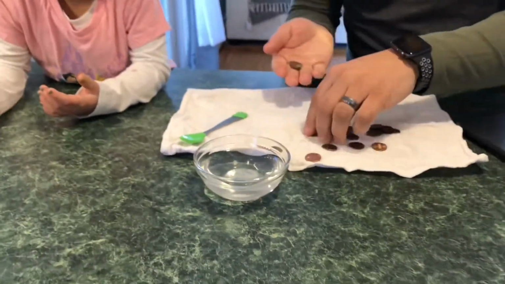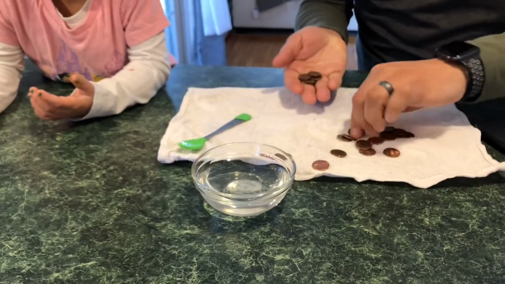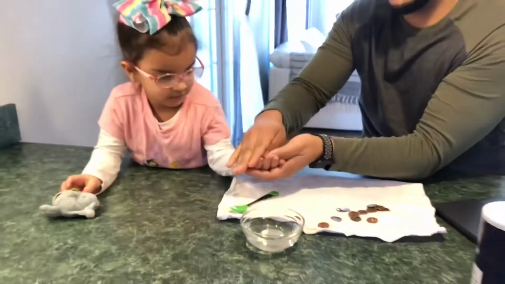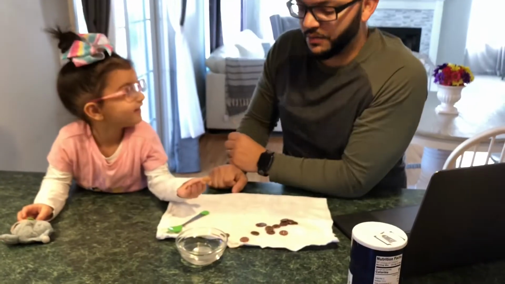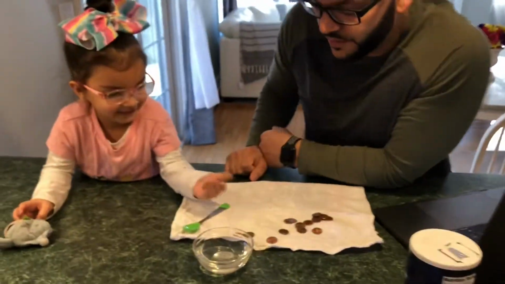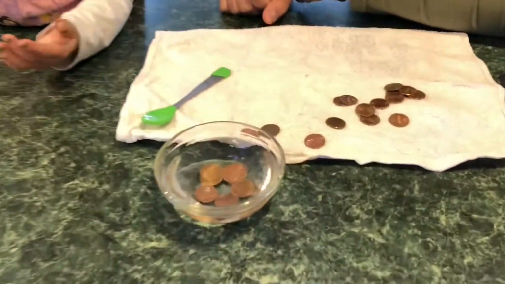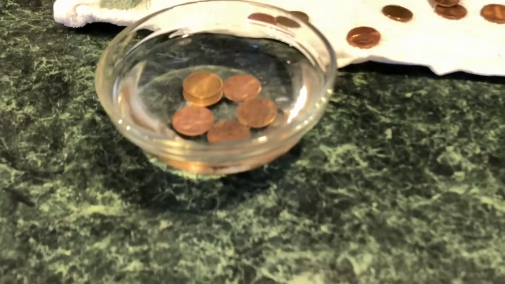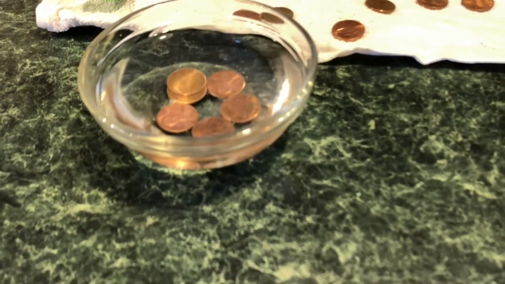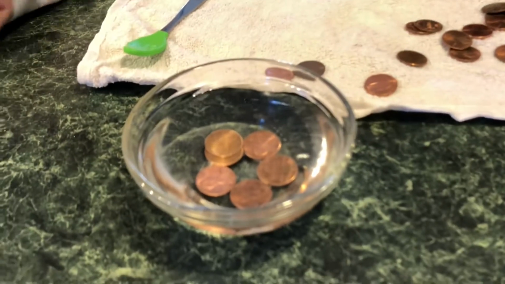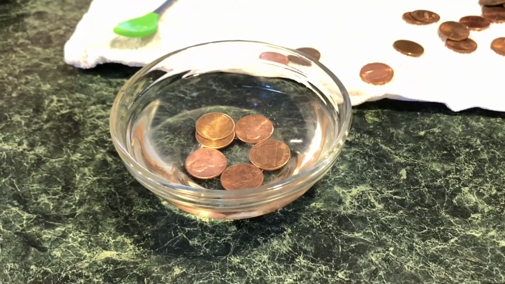So what I'm going to do first thing here is I'm going to have my assistant take these and put them into our mixture here. So Leia, go for it. Nope. And what we should end up seeing is these pennies automatically start to get clean.